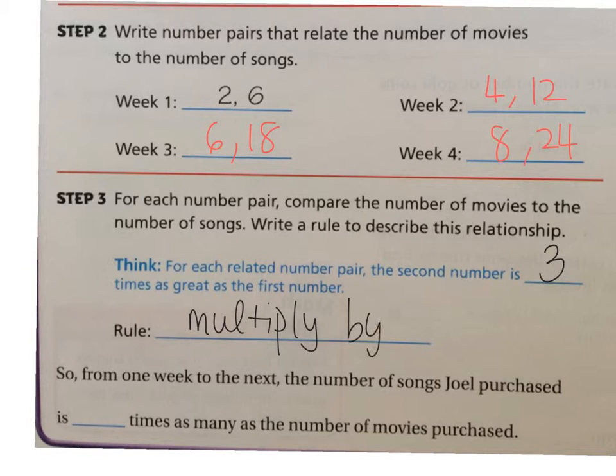by 3. So, from 1 week to the next, the number of songs Joel purchased is 3 times as many as the number of movies purchased. So if one day, taking this rule, if Joel has 10 movies, how many songs do you expect that he should have? 30. If Joel has 100 movies, how many songs do you think he has? You always just take the number based on this pattern. We can see that the rule is to find out how many songs he has, you take the number of movies and you multiply it by 3.